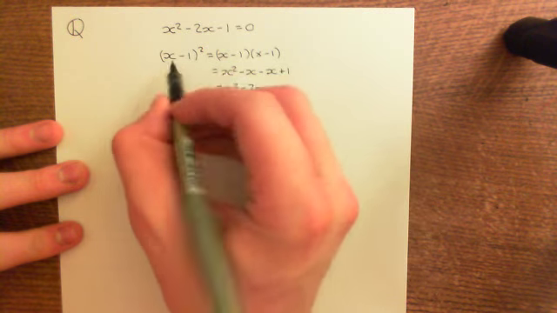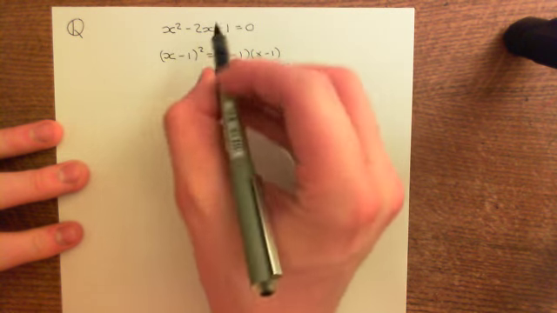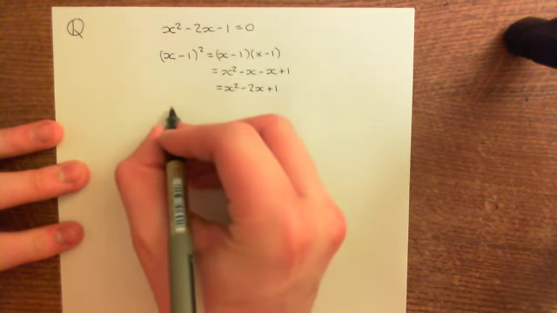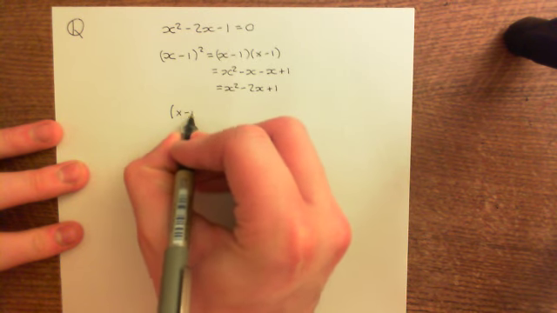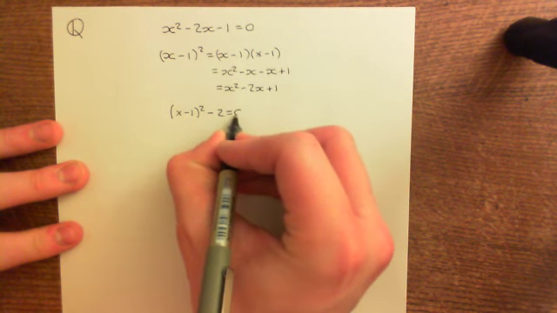So if we then subtracted off 2 from both sides, this would actually equal this. So basically, x minus 1 squared minus 2 is equal to 0.